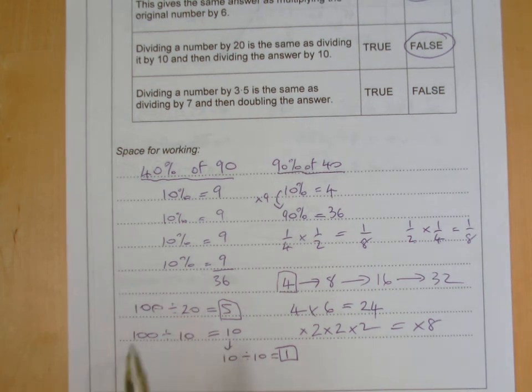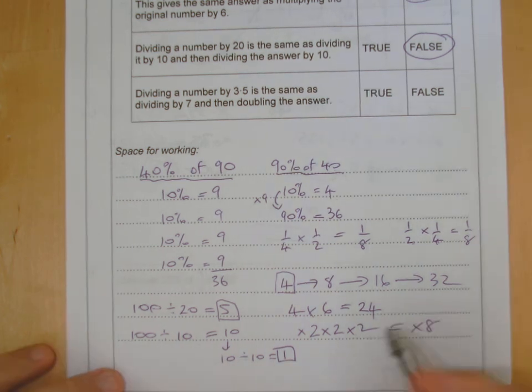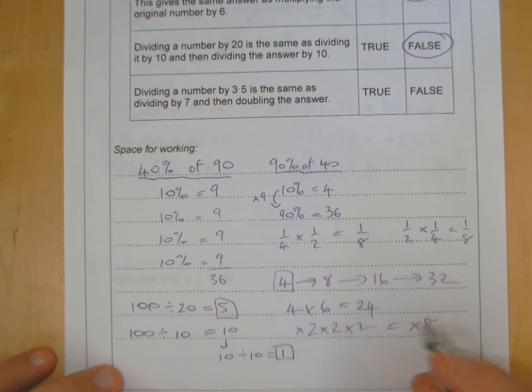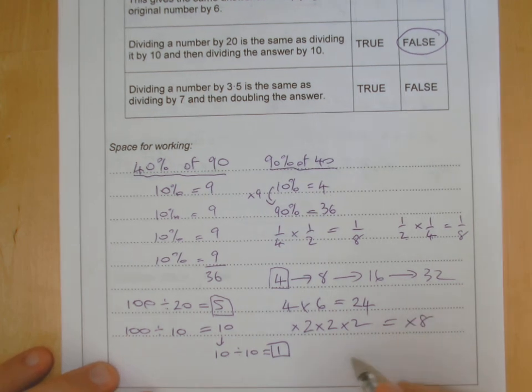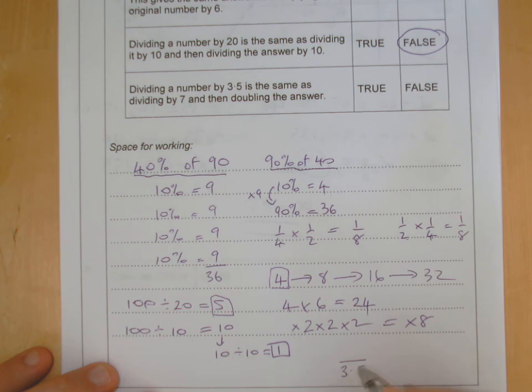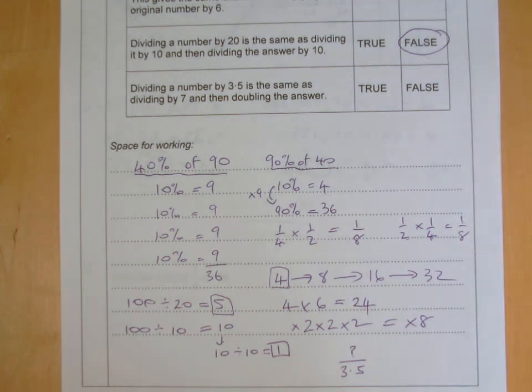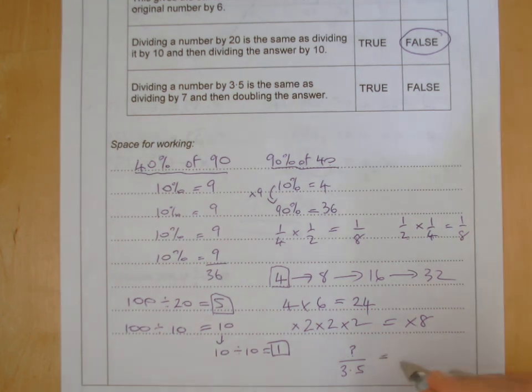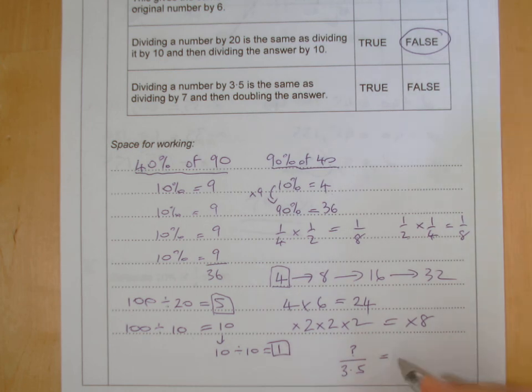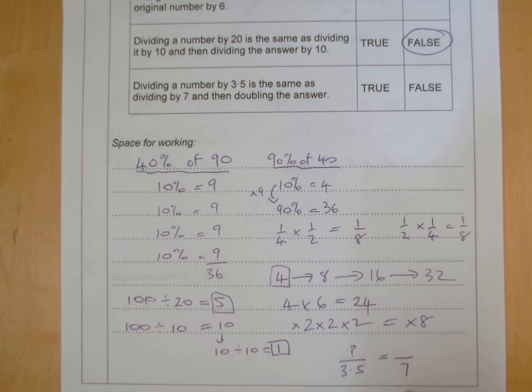Last one then, dividing a number by 3.5 is the same as dividing by 7 and then doubling the answer. Now, this one's a little bit awkward, but if we think about it, dividing by 3.5, we can write this as a fraction, can't we? Divide a number, I'm not sure what number to put there, so let's just put a question mark there for a minute. Now they're saying dividing the number by 3.5 is the same as dividing the number by 7 and then doubling the answer.